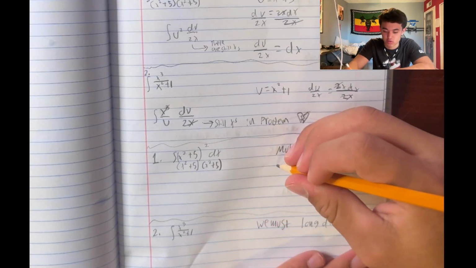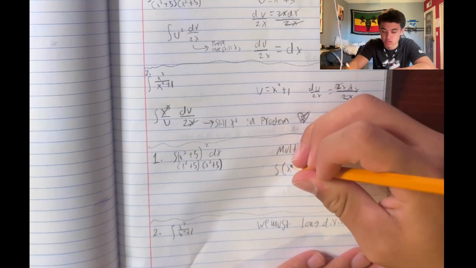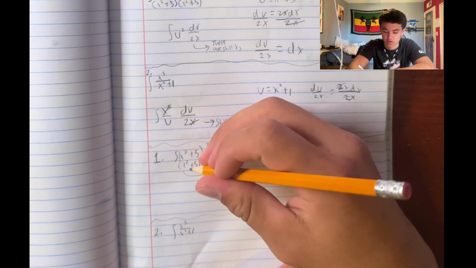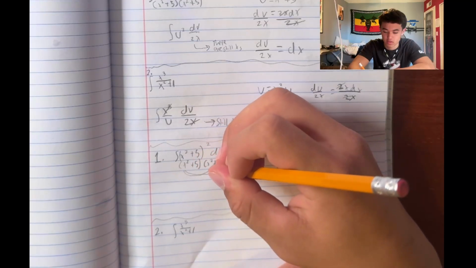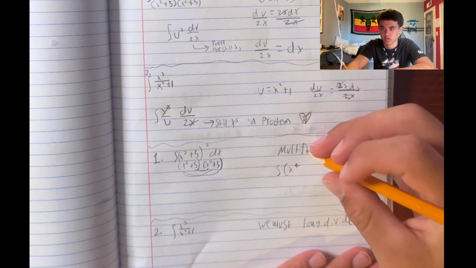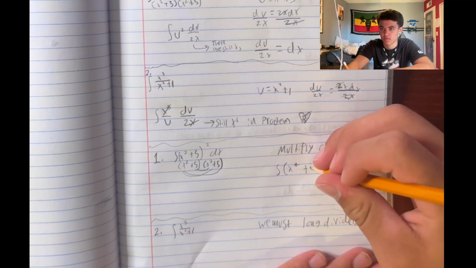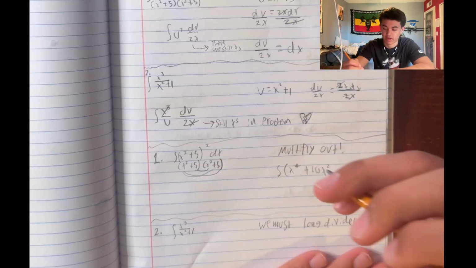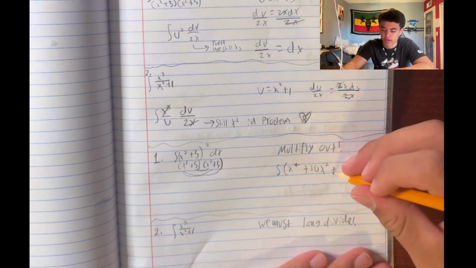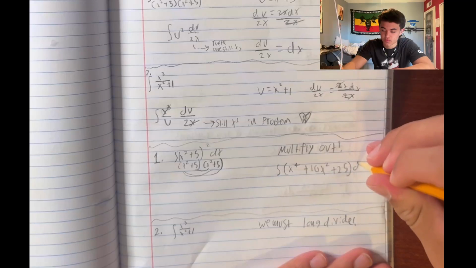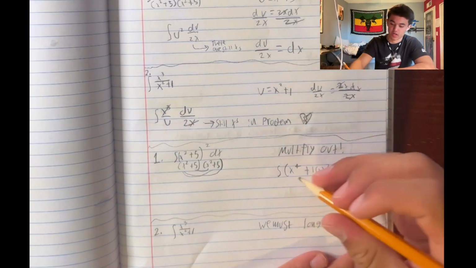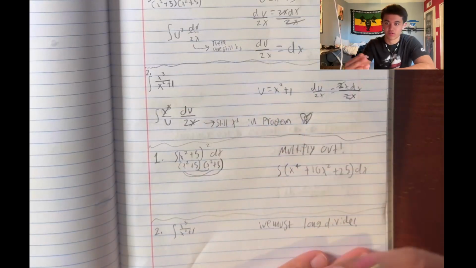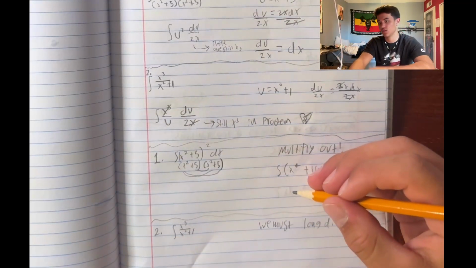So this should turn into x to the 4th, because of these two here. Then we're going to get plus 10x squared, because we have 5x squared and 5x squared, and plus 25. But now it's super easy to solve. All we have to do is just use antiderivatives.